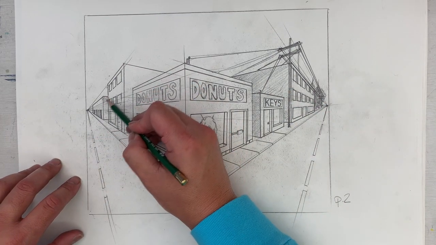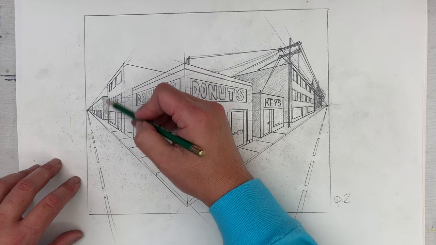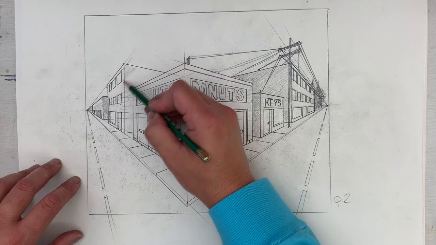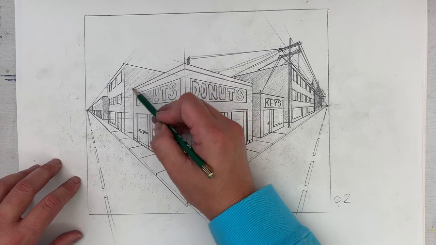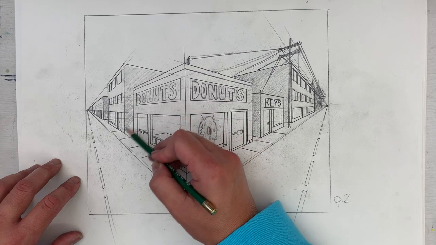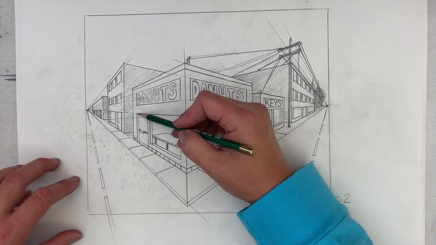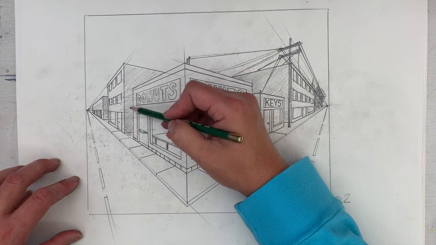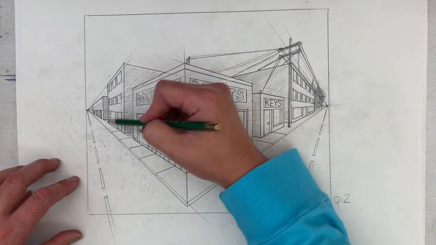All right. Also, we should be erasing guidelines, but I'm keeping these guidelines here so you guys can see where all this information is originating from. Just going to help you in your practice.